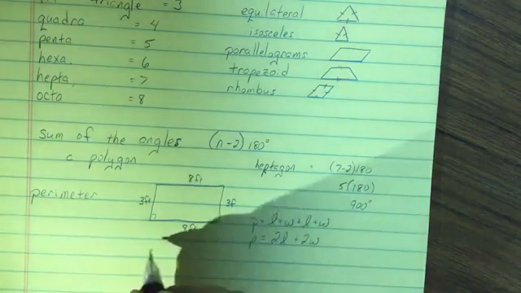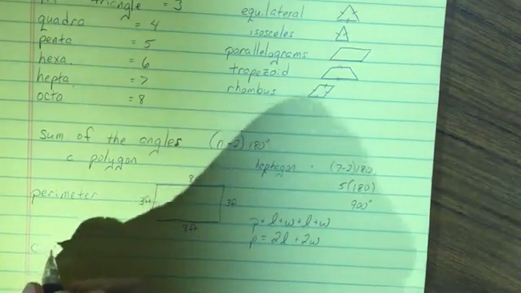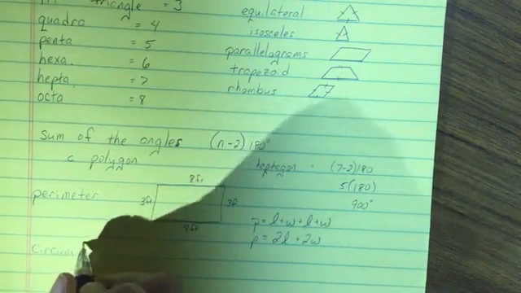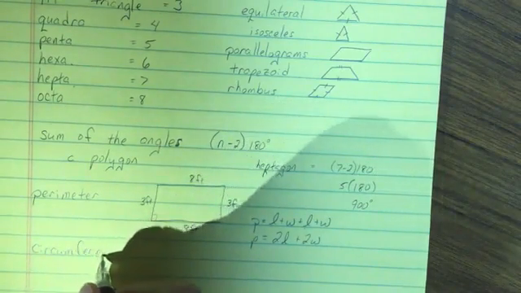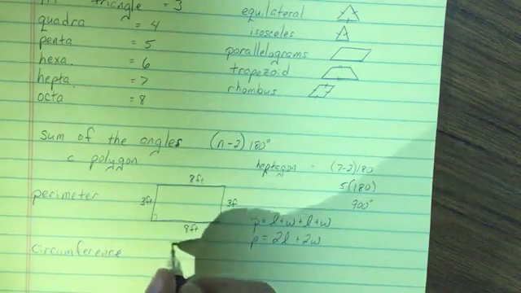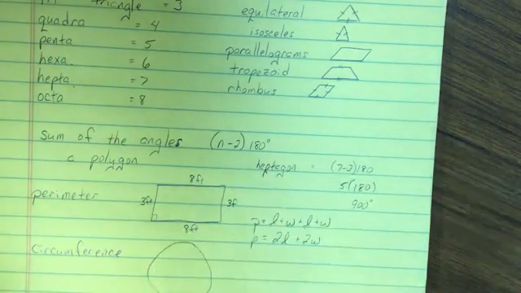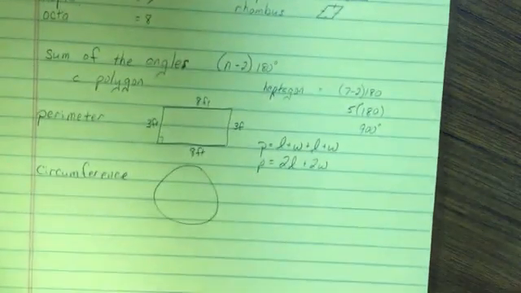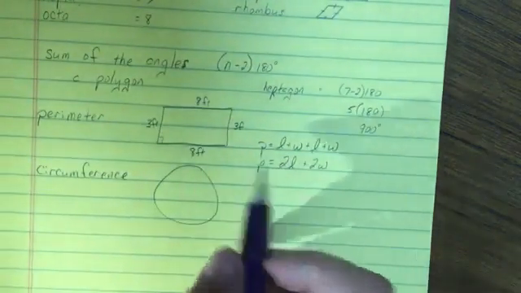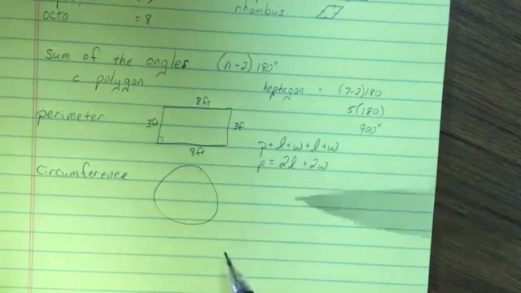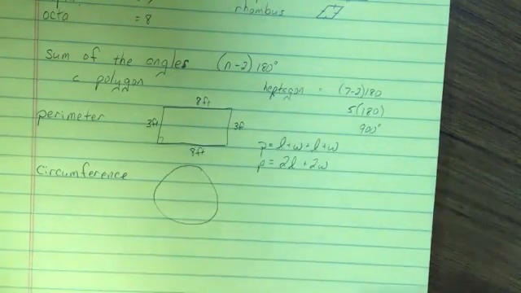Now, if we're talking a circle, then we're talking the circumference. All right? Circumference is the same as a perimeter, except a perimeter is for your squares, your triangles, your oddball shapes. Circumference only applies to a circle.